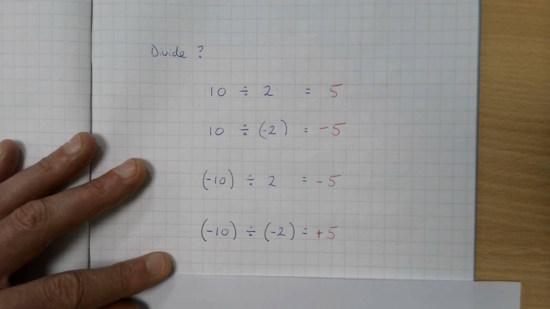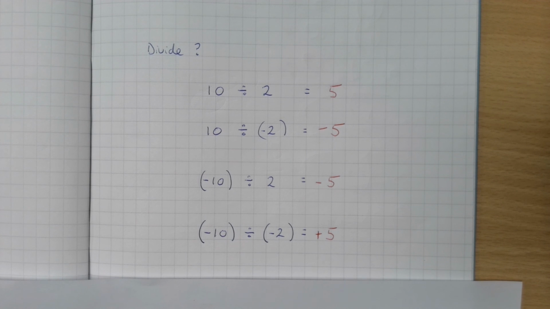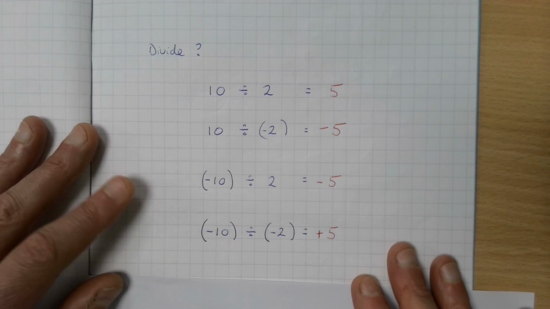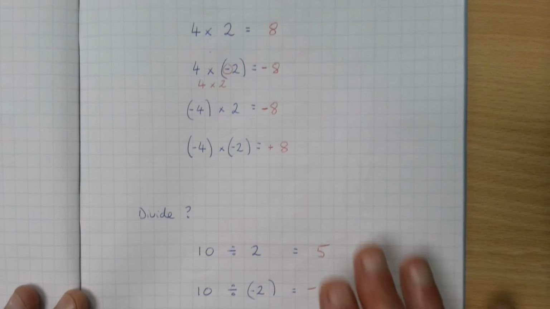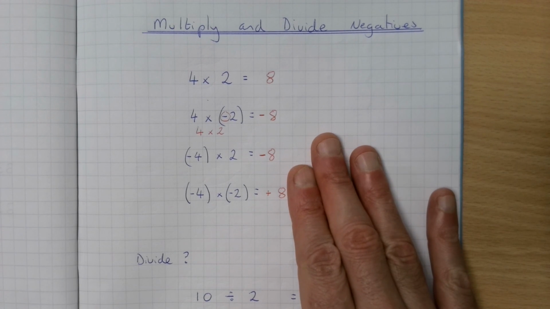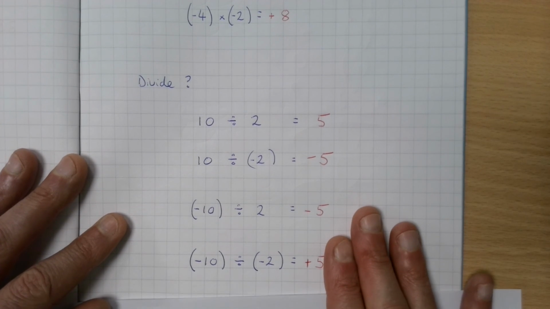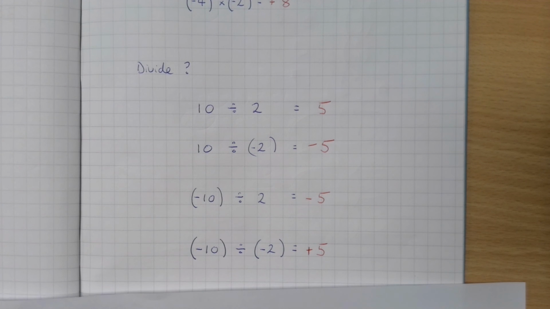All right, so you're going to have a go now at doing the questions. And they're just a mixture. They're a mixture of doing some multiply ones. They're a mixture of doing some divide ones. Have a go. See how you get on.